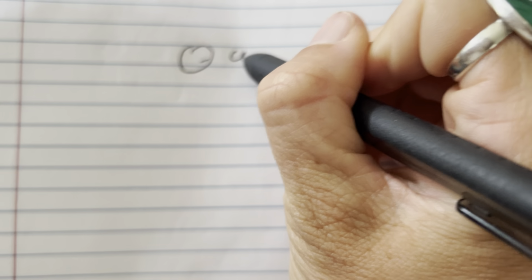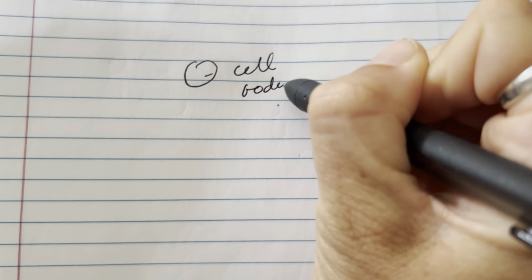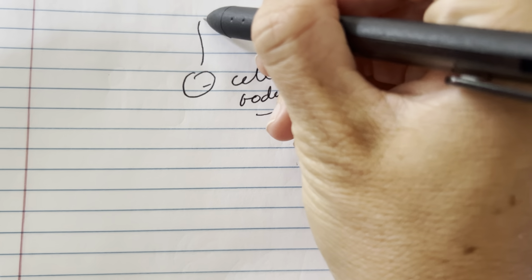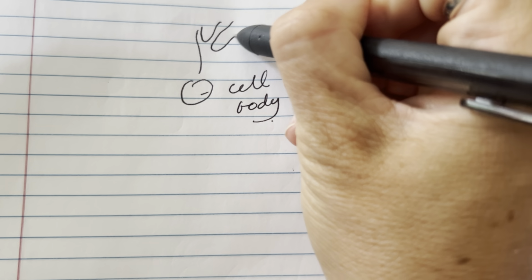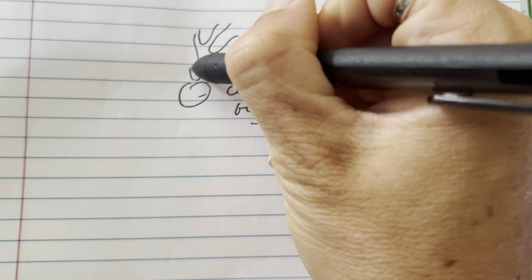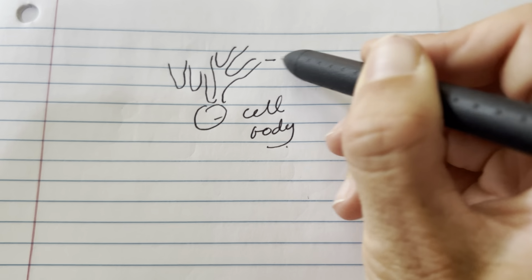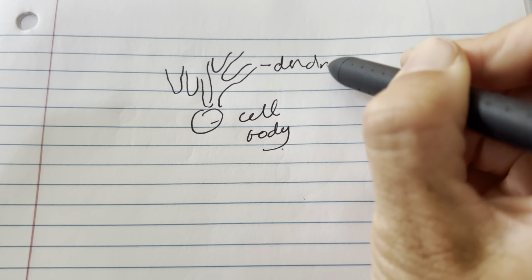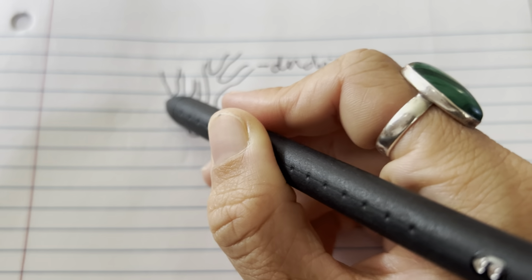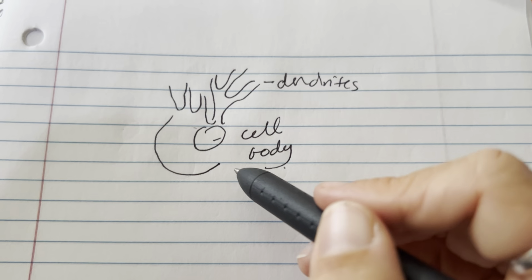This is your typical neuron. First we have the cell body. Now coming from that we have dendrites. There are many of these dendrites. These are called dendrites. They actually surround the whole cell body.